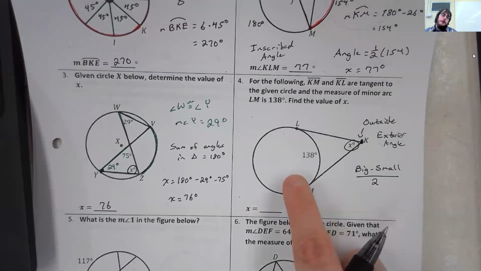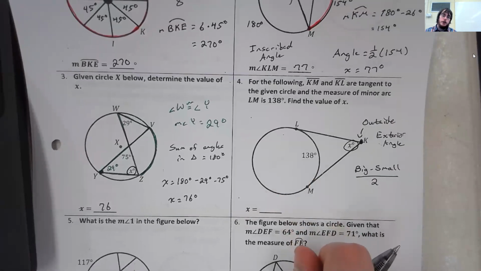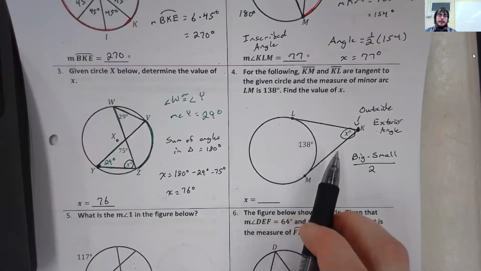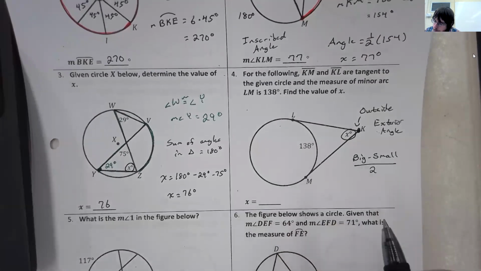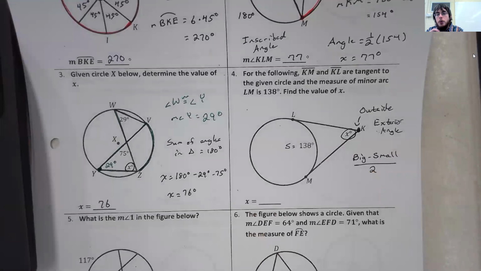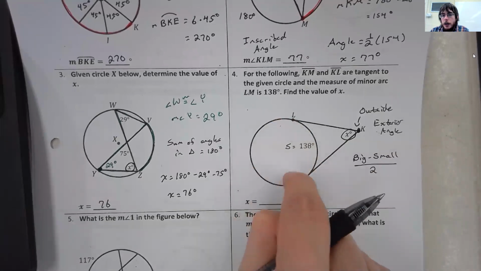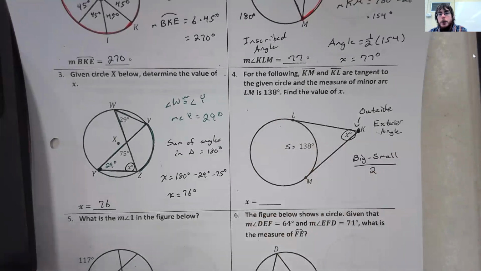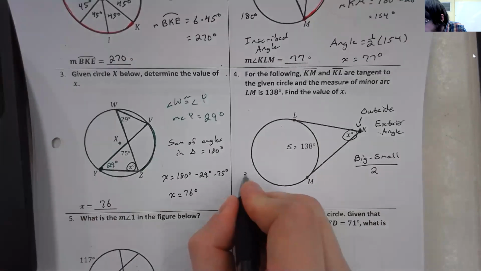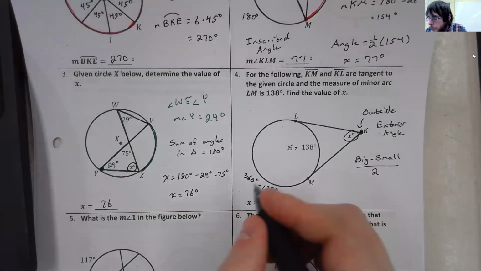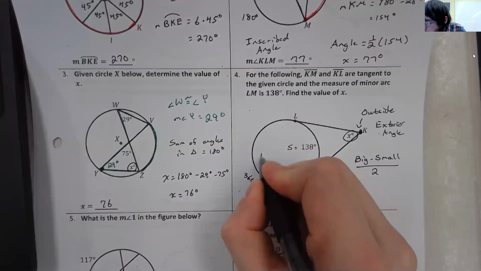Well, in this case, if you look at the picture, do we have two arcs or do we only have one given to us? And you should see that the 138 is the small arc. We're given the small arc, but we're not given the big arc. So we need to determine what this big arc is. Now, the big arc and the small arc put together equal the entire circle, which is 360. So for our big arc, we take 360 and subtract 138. And when we do that, we get 222 for our big arc.